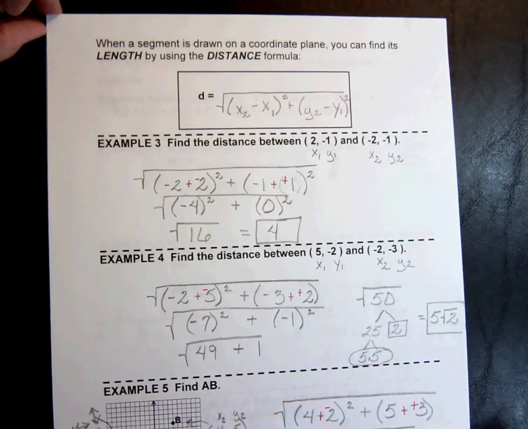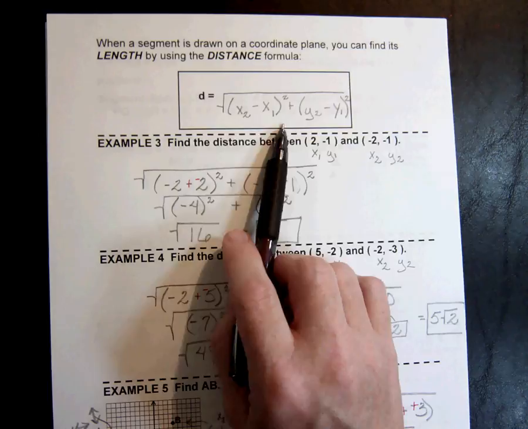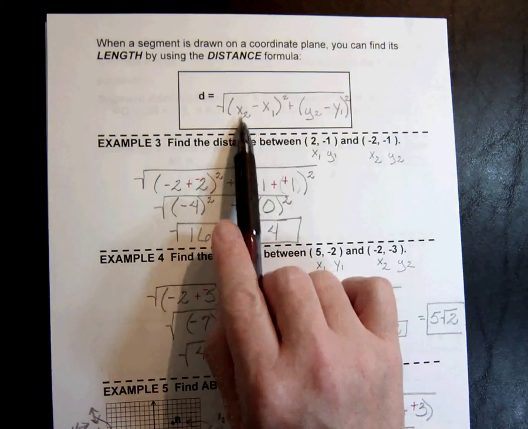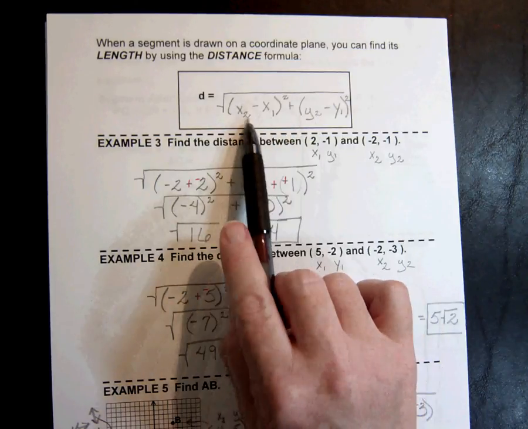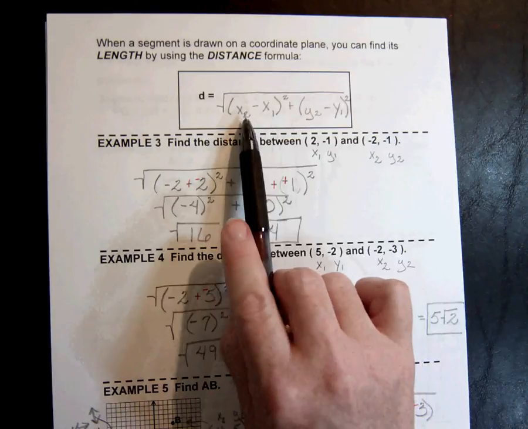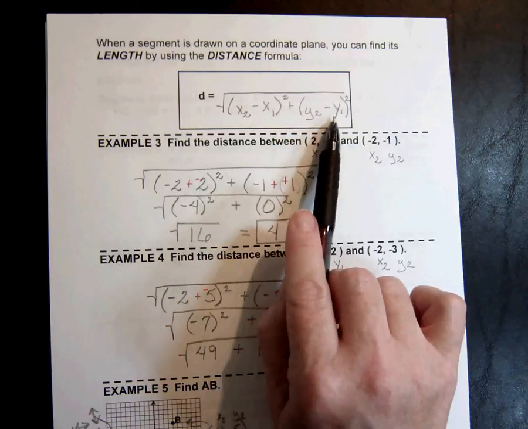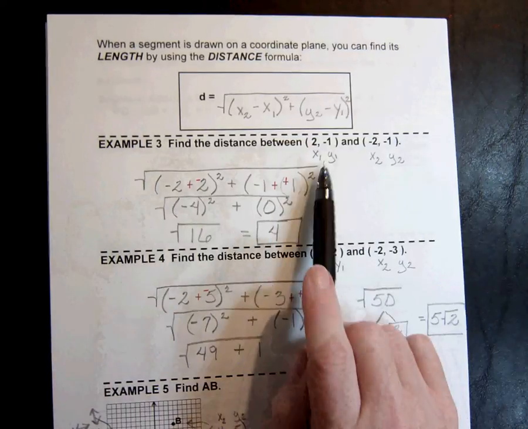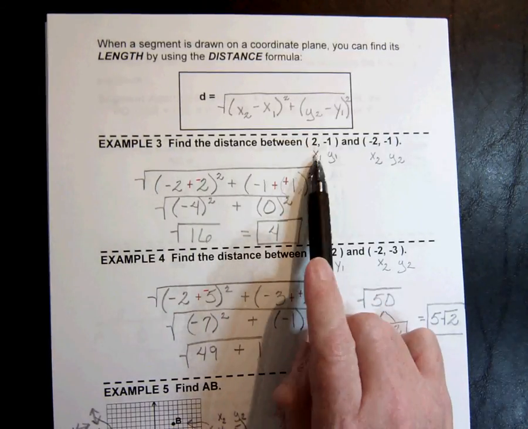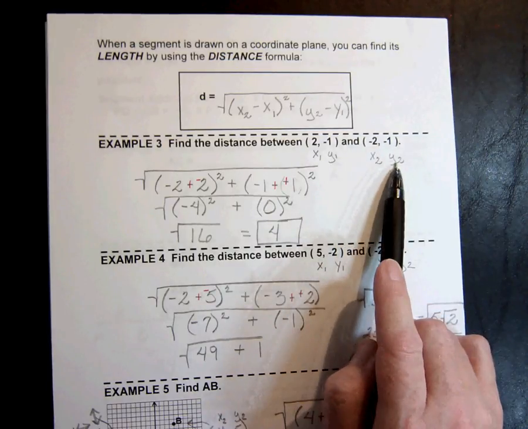When the segment is drawn on a coordinate plane, you can find its length by using the distance formula. The formula will always be given to you on a chart, so make sure you understand what these numbers mean. This is different than an exponent. These are called subscripts. As long as you keep your subscripts of this coordinate point together and this coordinate point together, it really makes no difference which one you start with, 1 or 2, but it is better to label. So for this example, I labeled the first coordinate x1 and y1, and the second coordinate points x2 and y2, just so they wouldn't get confused.